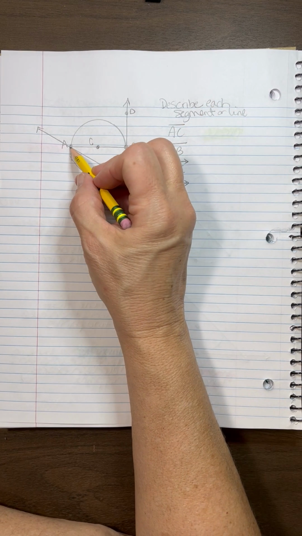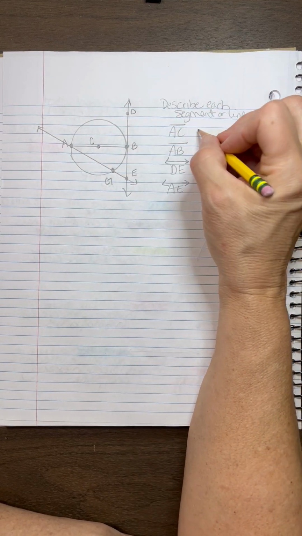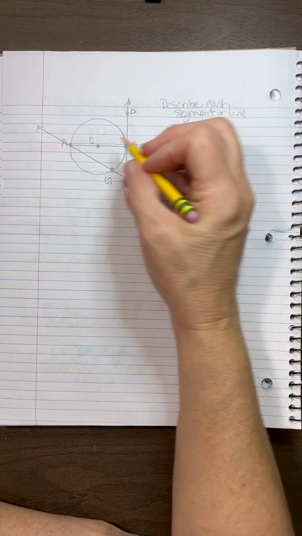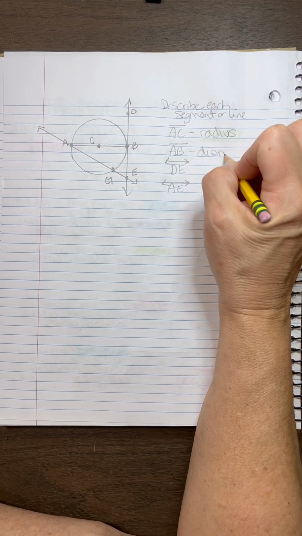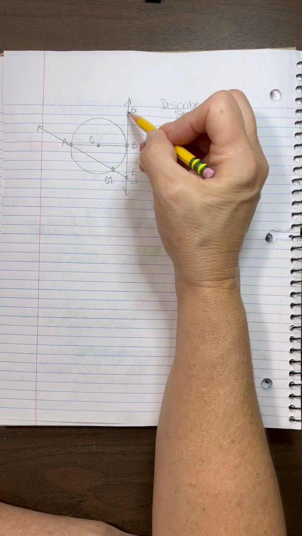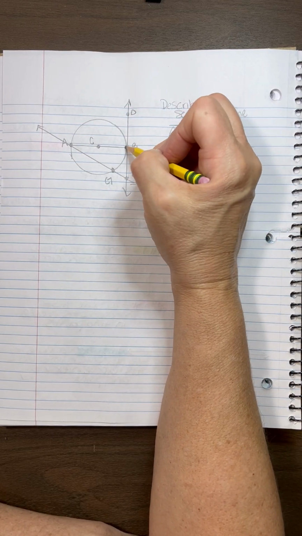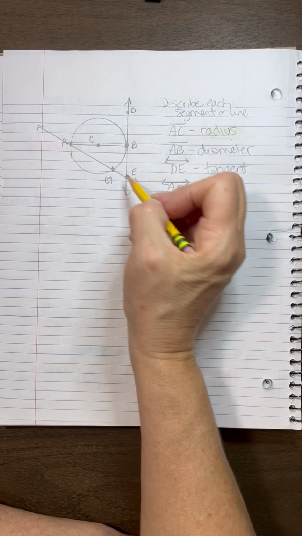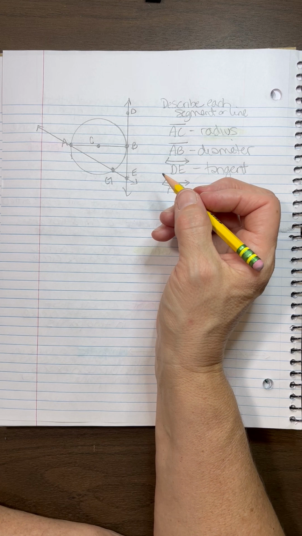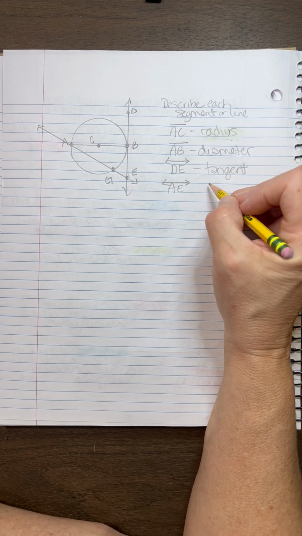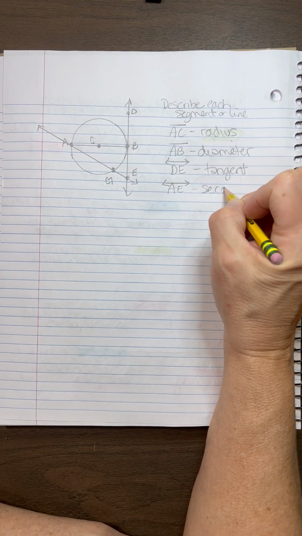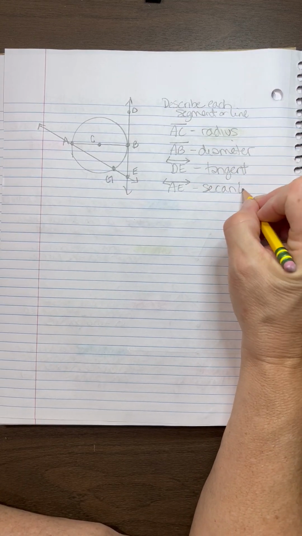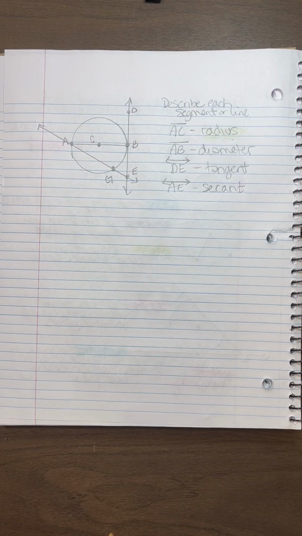All right, AC, edge of the circle to the center, that's your radius. AB, a chord but through the center, so that's a diameter. DE is a line touching the circle at 1 point, so that's a tangent. And AE is a line going through the circle at 2 points, so that's a secant. Oops, not D, and D, T. It's a secant. Okay.